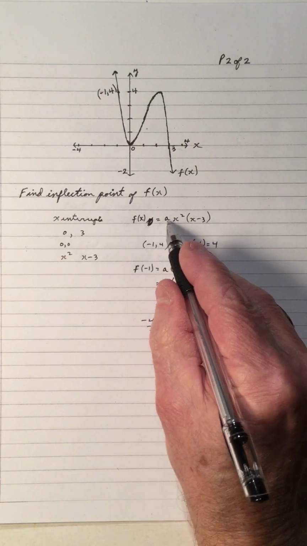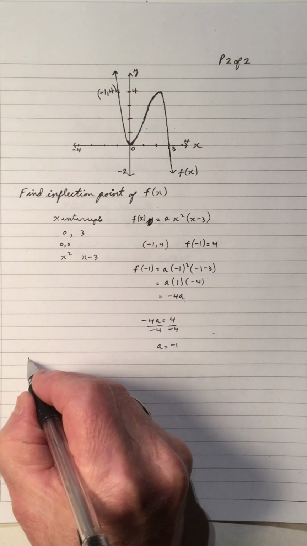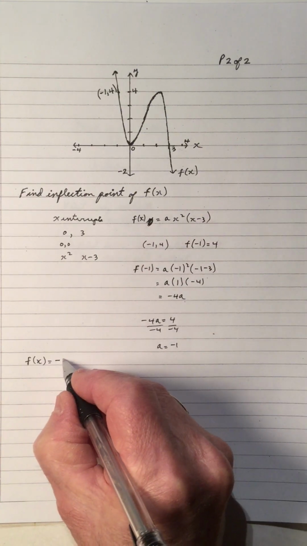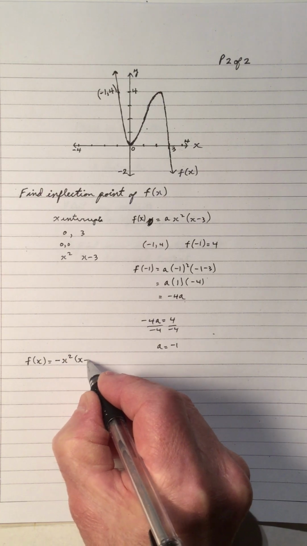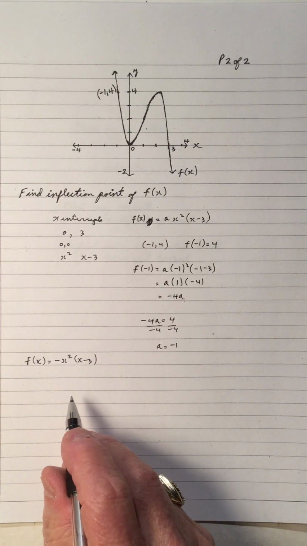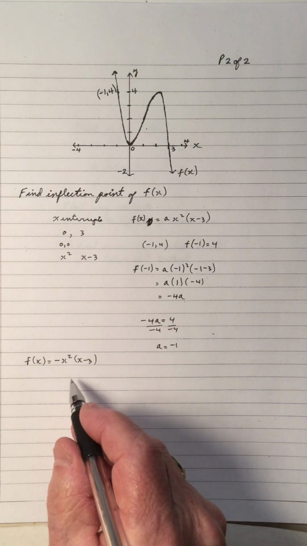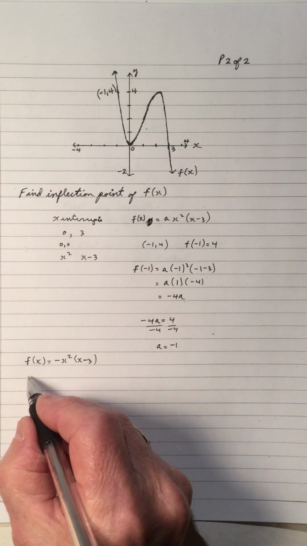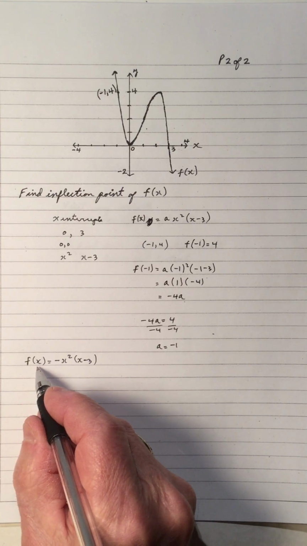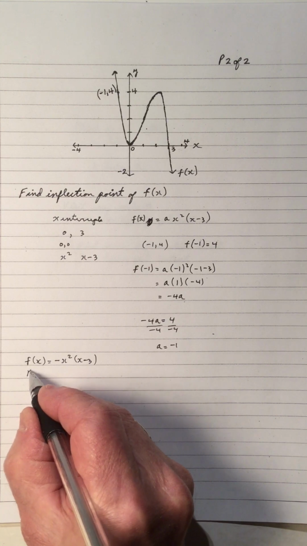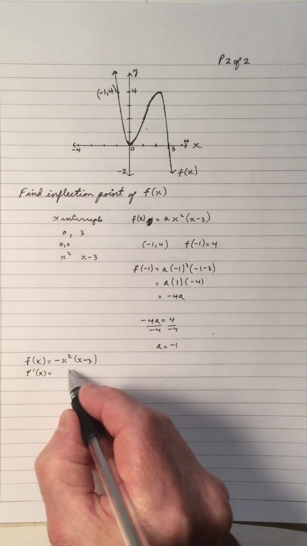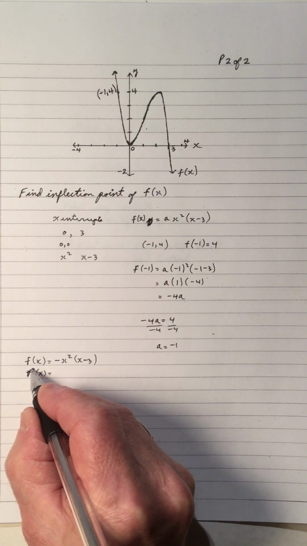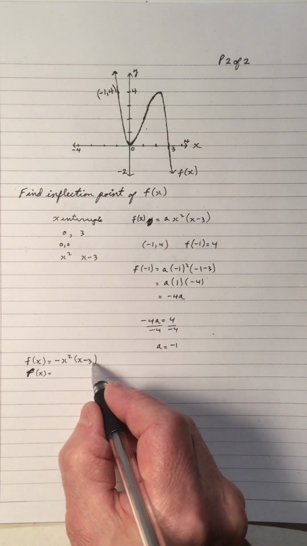So the equation is f of x is equal to, a is negative 1, so it's negative 1 times x squared times x minus 3. To get the inflection point, we have to get the double derivative. So what is the first derivative? Before I get the first derivative, let's expand this out so I can do the derivative.